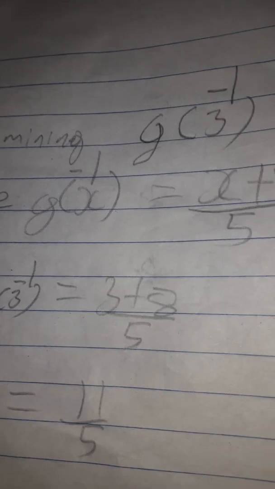Since the inverse of g of x equals x plus 8 over 5, the inverse of g of 3 equals 3 plus 8 over 5, so 11 over 5.